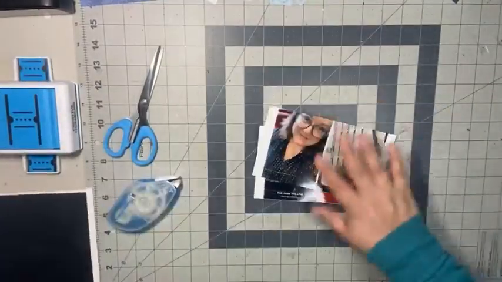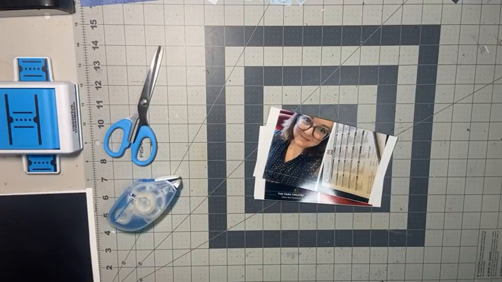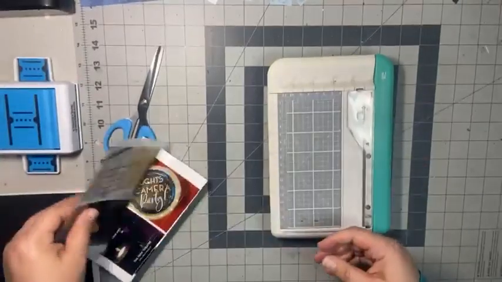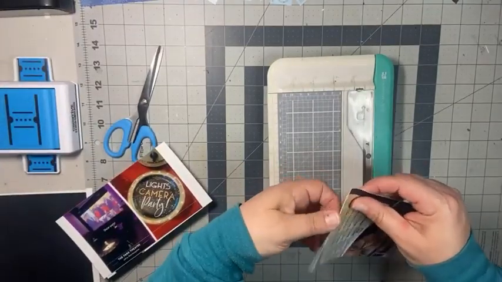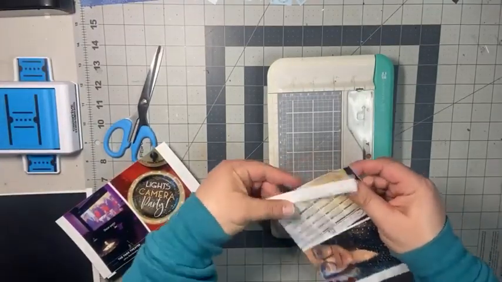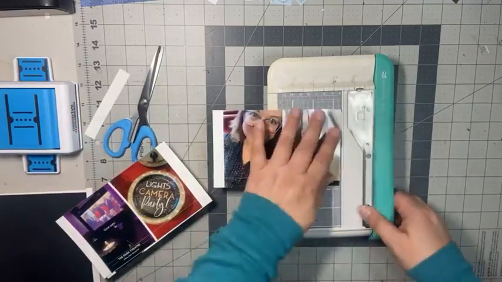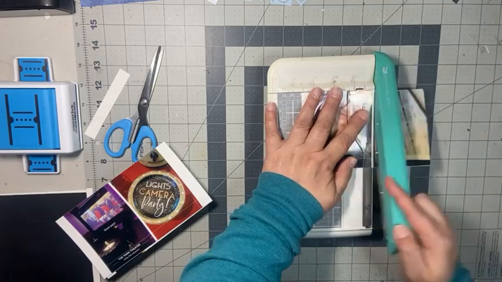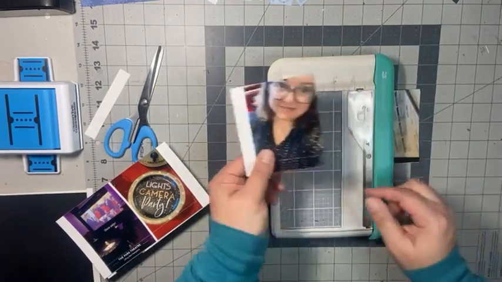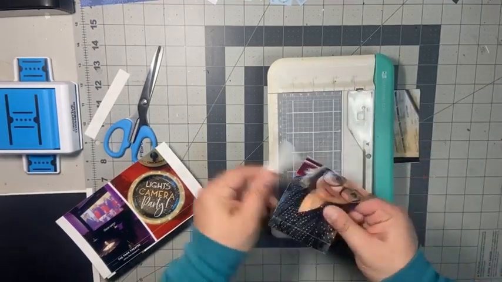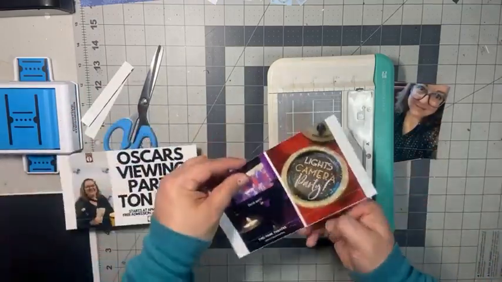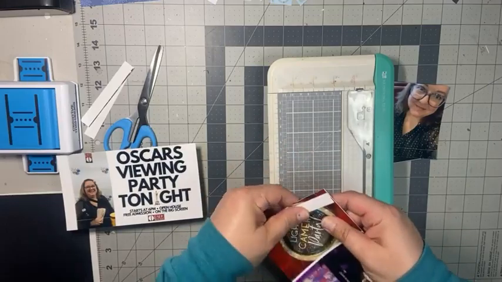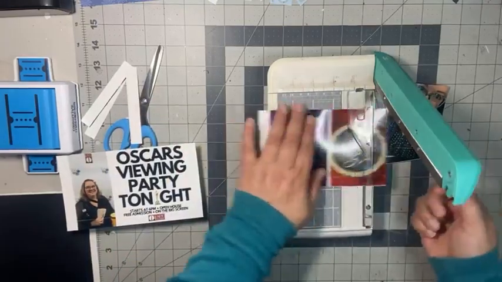So I'm going to get my photos ready first. I took a picture of the ballot because we got to vote on our choices for the Oscar winners. So I have a picture of the ballot and a selfie of course. And then they served food, so there was a plate that I took a picture of that said lights, camera, party.